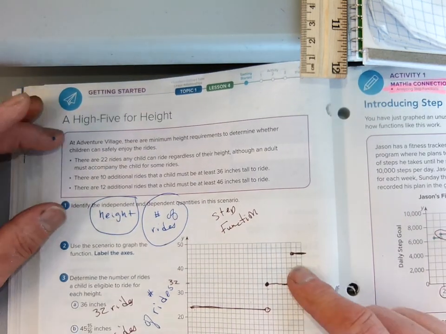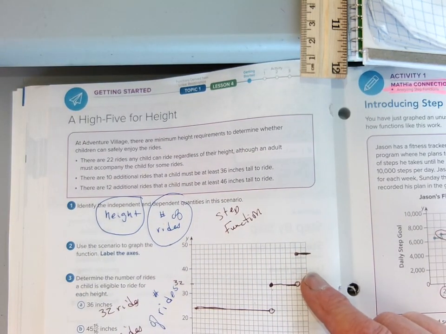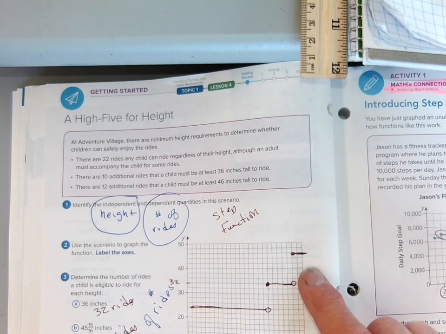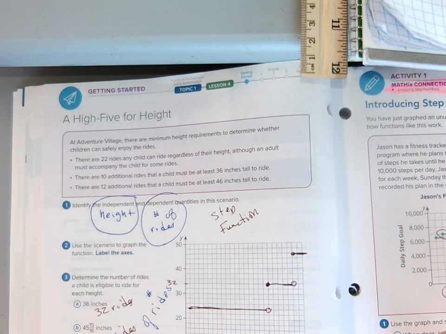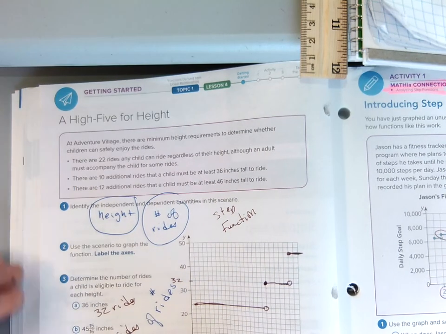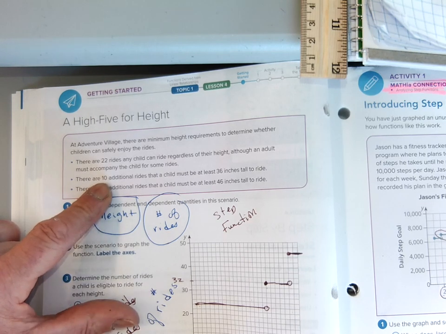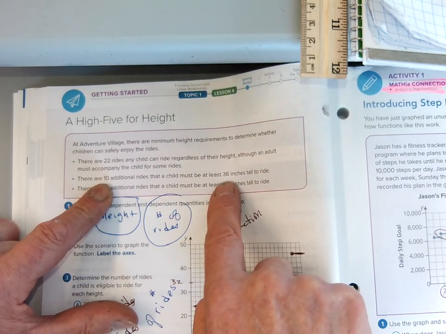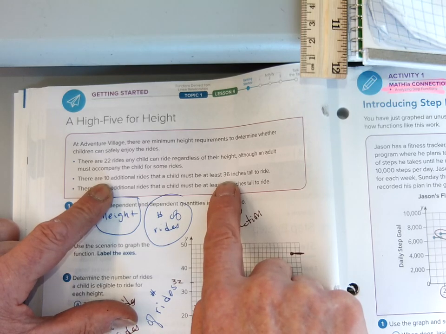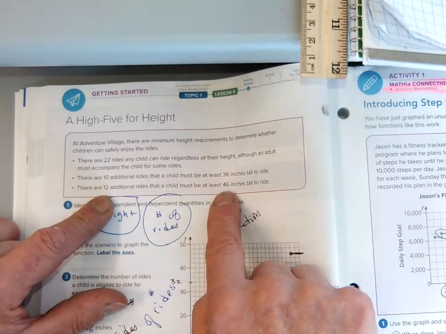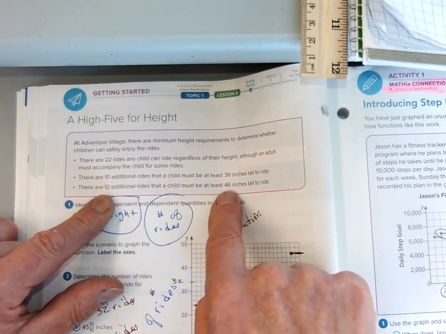So, like a lot of fairs or a lot of adventure parks, there's a height limit to the ride. If you're a little kid, they don't let you ride the scary rides. So, in this case, there's 22 rides that any child can ride. Doesn't matter how tall you are. They have 10 additional rides that you have to be at least 36 inches tall. So if you're 36 or more, you get to ride that tall. But then they've got even 12 more rides that you have to be 46 inches. So these are the big scary ones for the big kids, okay?